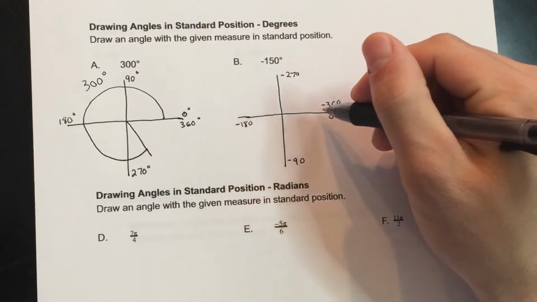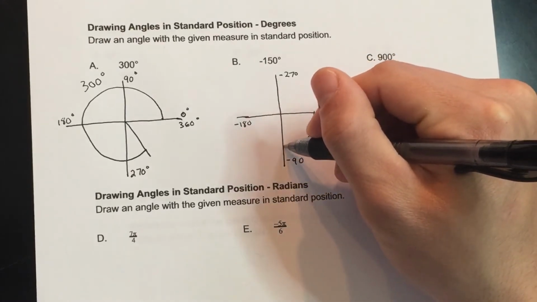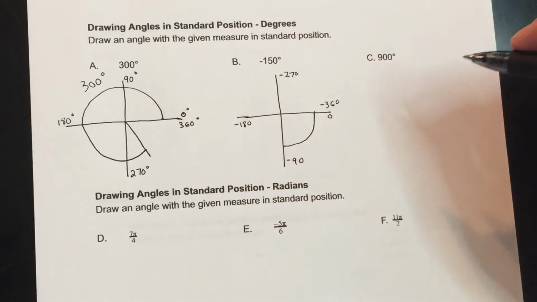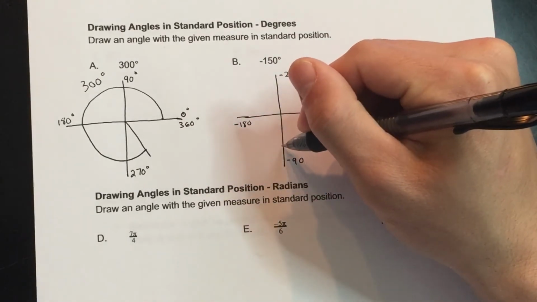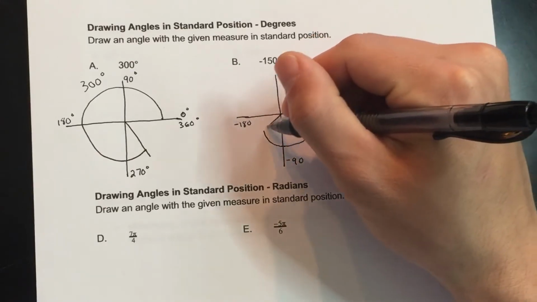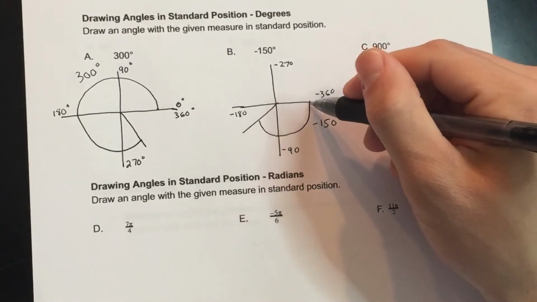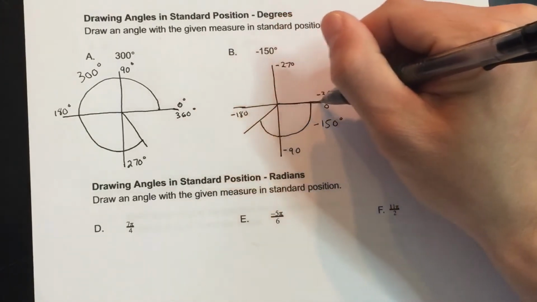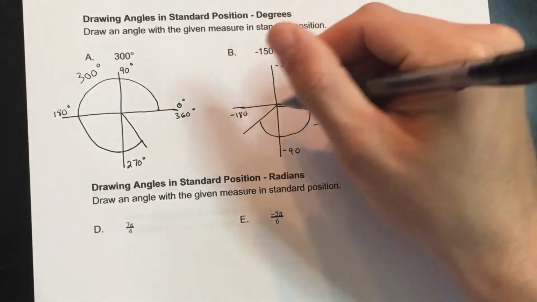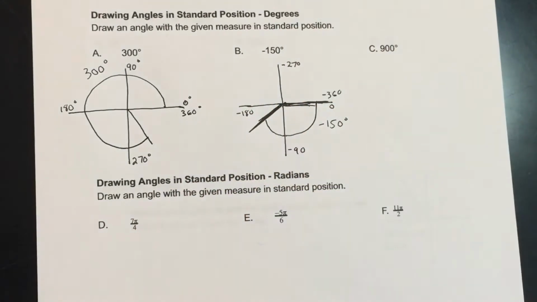To draw negative 150, this would represent a negative 90. Now I can't go all the way back up because that's 180. So somewhere about there, we'll call this angle. Now negative 150 represents this whole angle. So this is my angle. That little circle just represents the amount the angle covers. So it's negative 150 degrees.